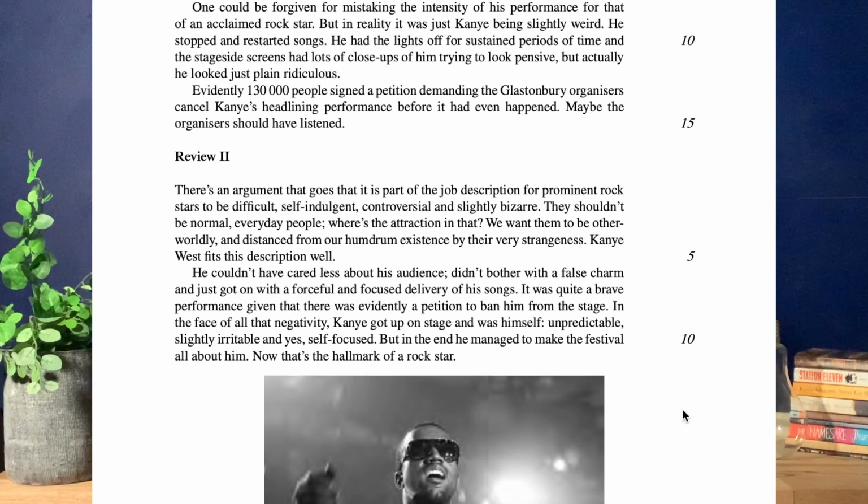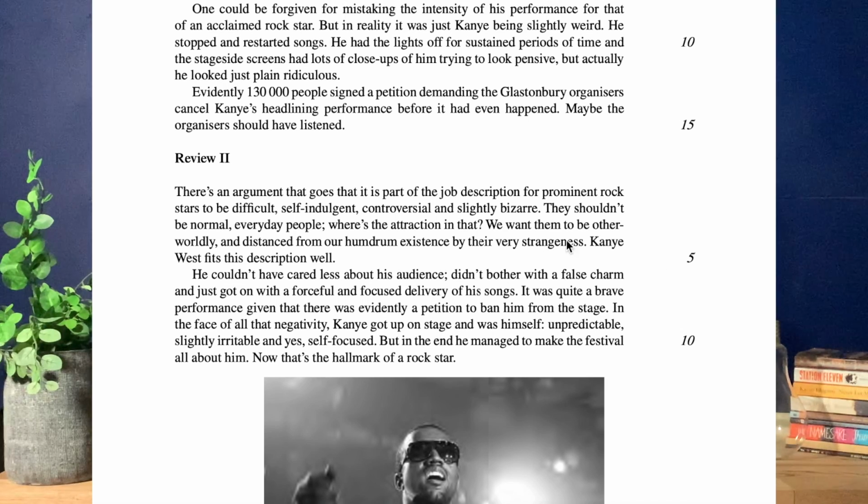So when we zoom back up here to review number 2, we can see that this is the 4th line, because it's obviously the one before the 5th.